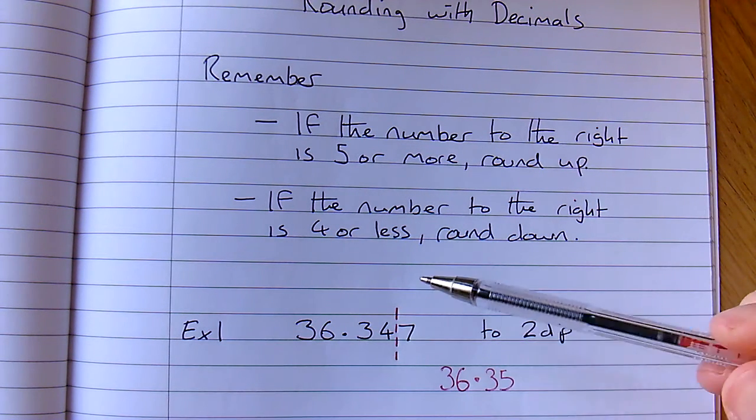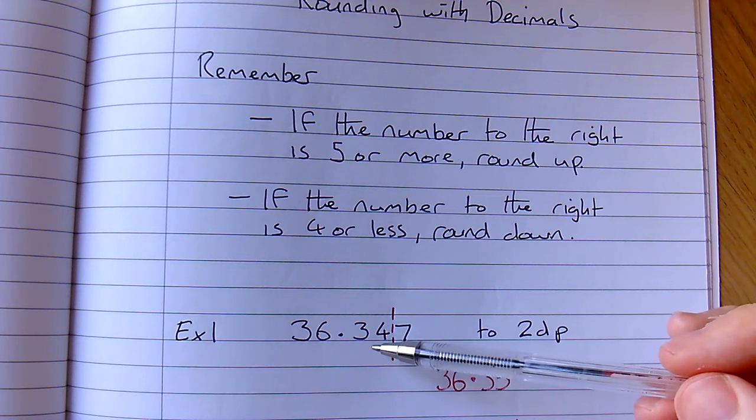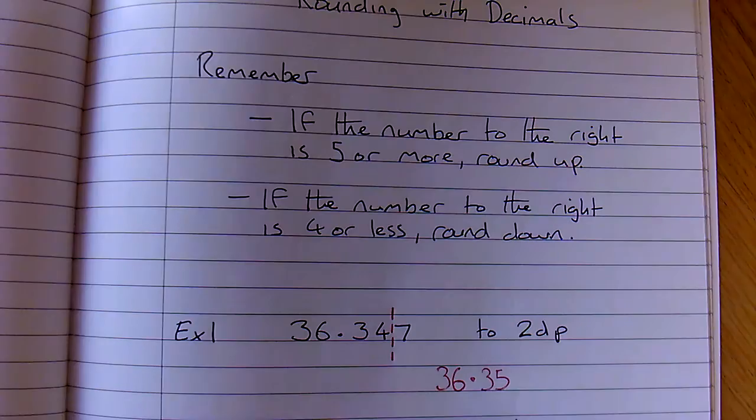One other way of looking at it, you could say, this is 347. Is it closer to 340 or 350? That's another way of thinking about it, I suppose.